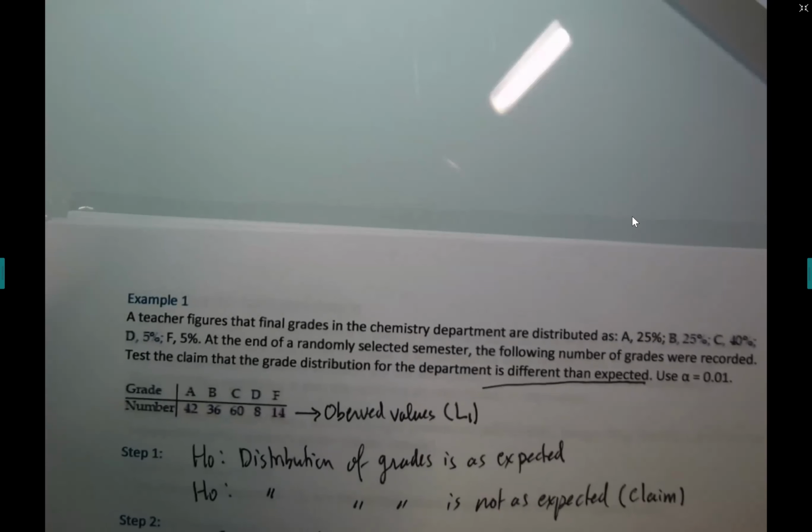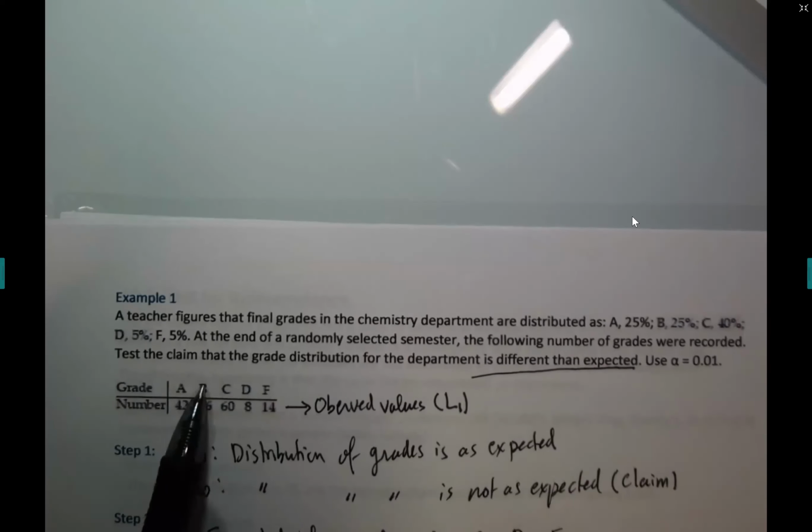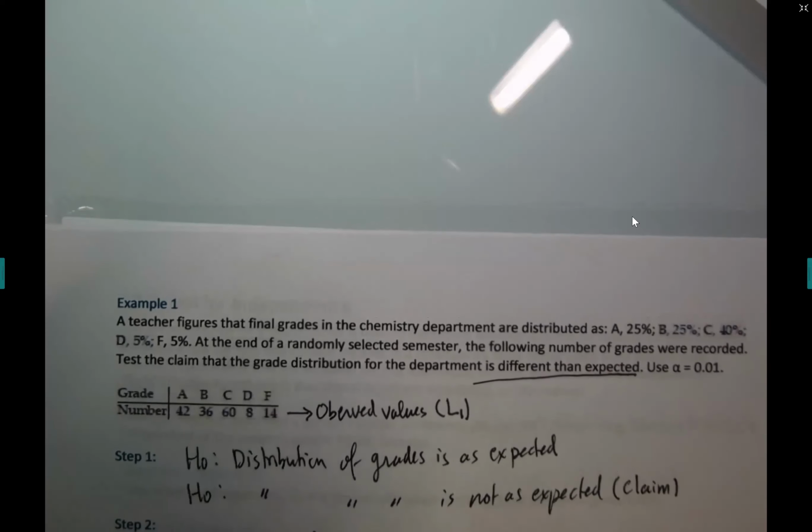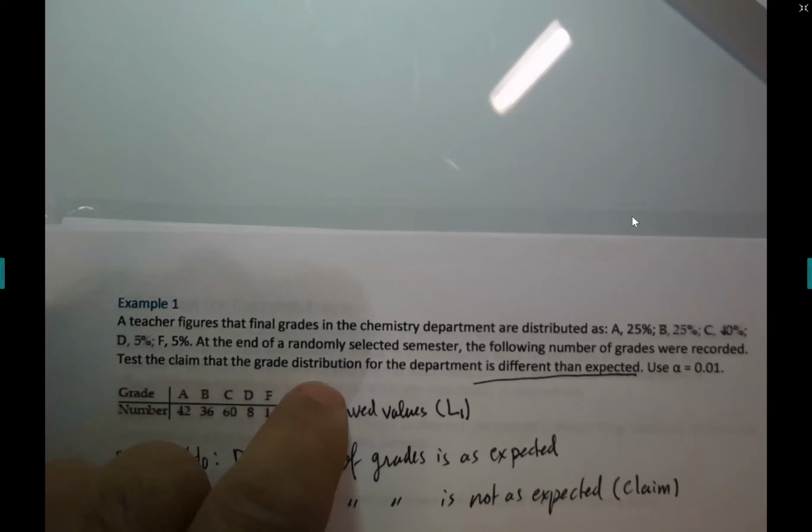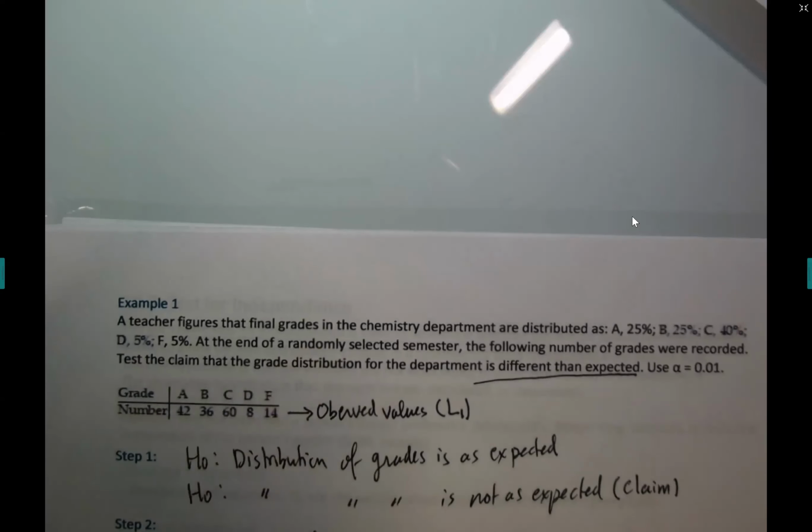Mr. Benz, what was the degrees of freedom? Oh, here's how you find the degrees of freedom. Good question. You count the number of categories. You have 1, 2, 3, 4, 5, and you subtract 1. So whatever number of items you have here, you just subtract 1. So I got 1, 2, 3, 4, 5, minus 1 is 4.